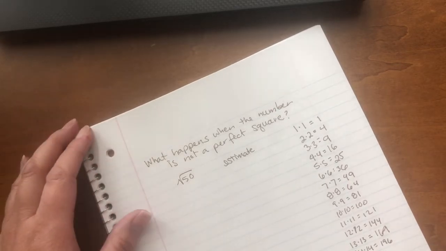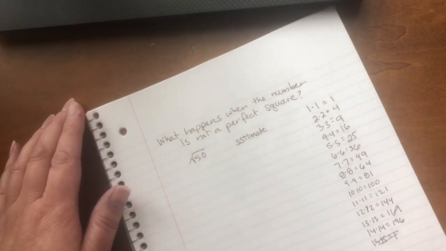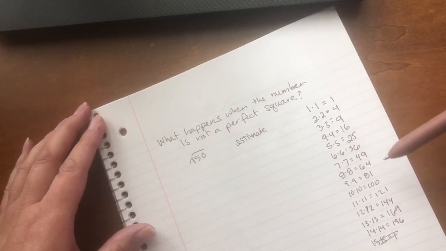I'm not going to write that one down, just in case. All right, so we've got all of those, and I'm going to use this as a reference as I go through this.